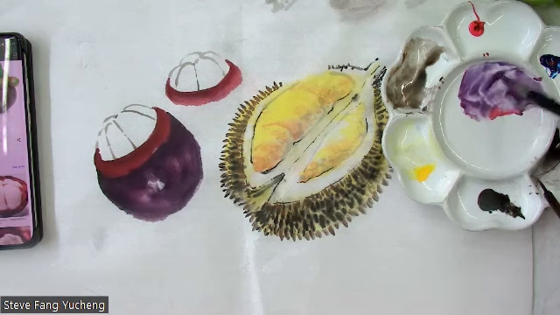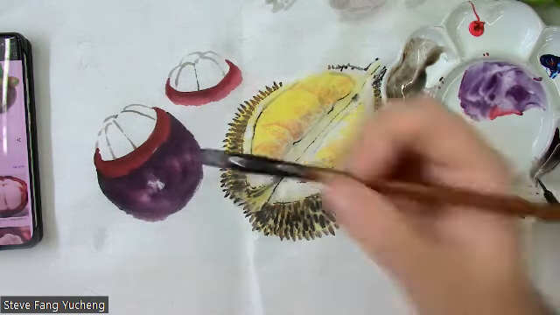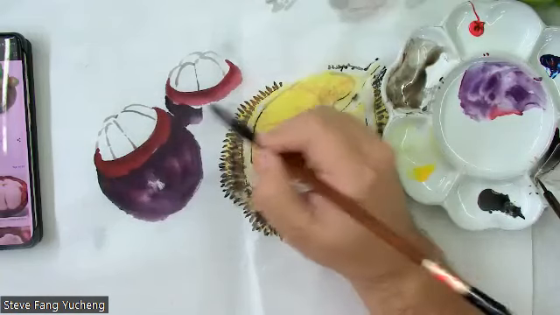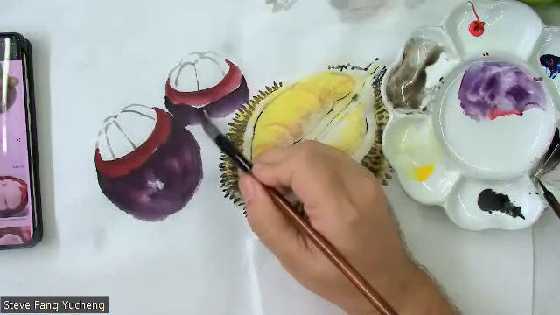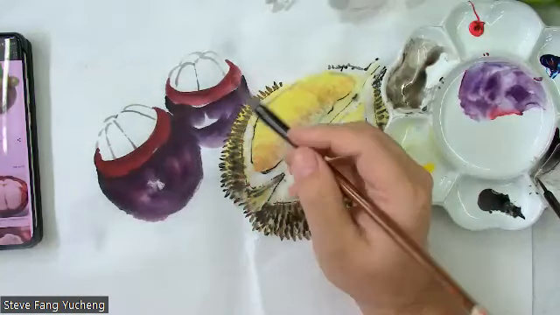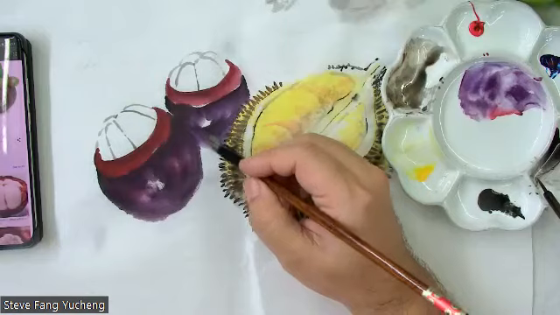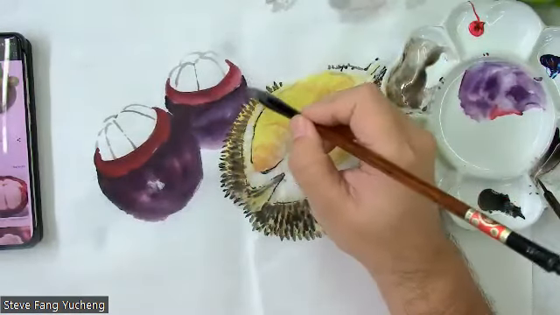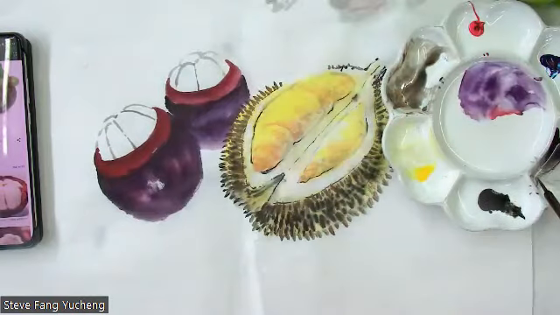Mix a bit more color. Take the black. And see here, right? You want to create a second. This one, if you don't want highlights, just cover up.